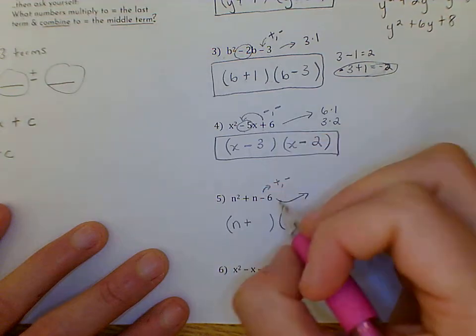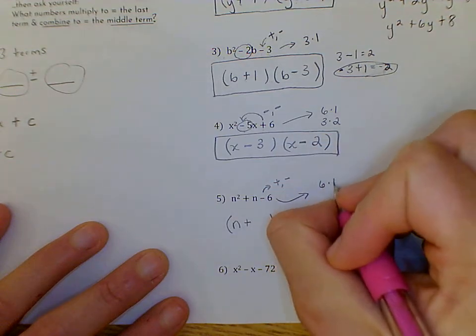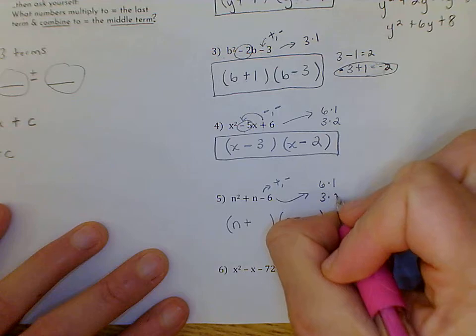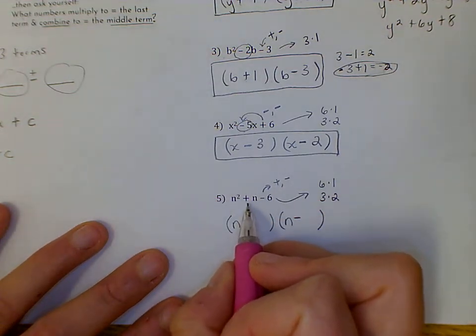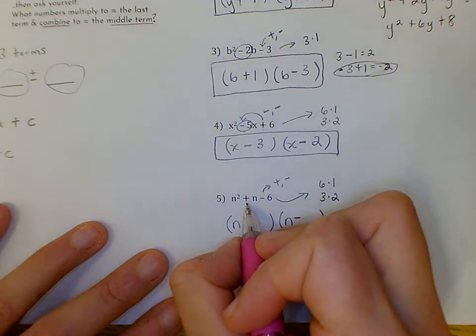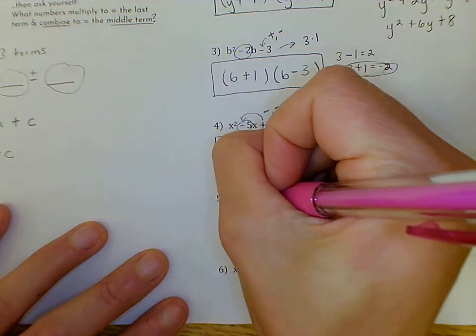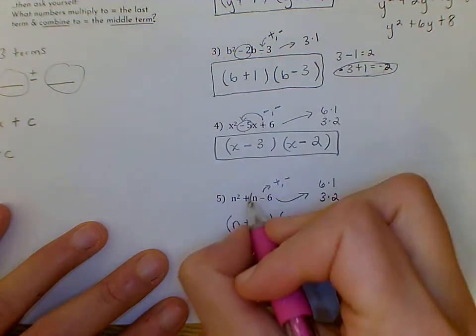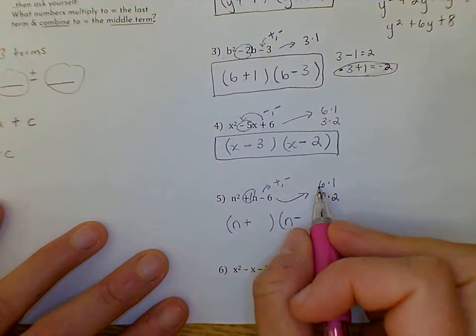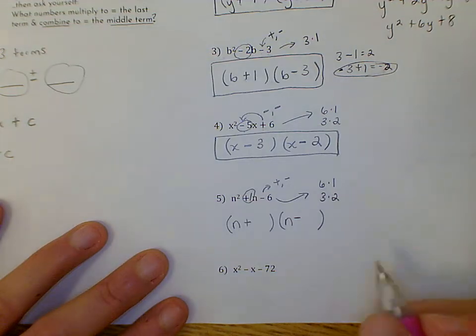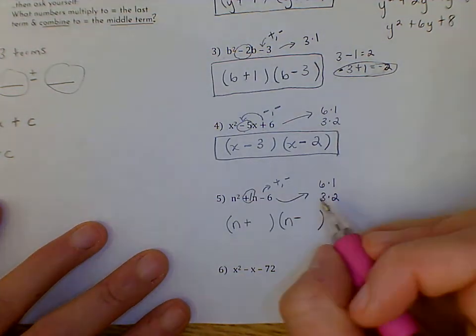So we kind of just did the 6. We already know 6 times 1, 3 times 2 will give me 6. But notice this time we're trying to get a different middle term. So now we're technically trying to get a positive 1. Okay, so we have to think. And our signs are different. So that means one of these numbers is going to have a plus with it and the other one's going to have a minus. So think through it.